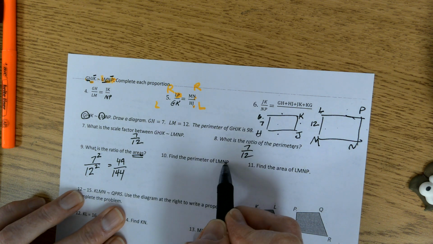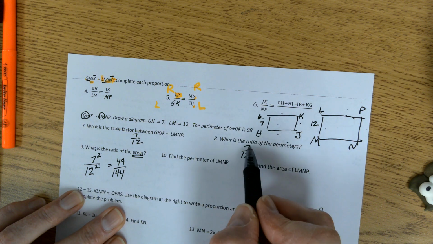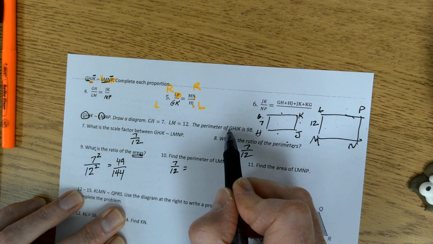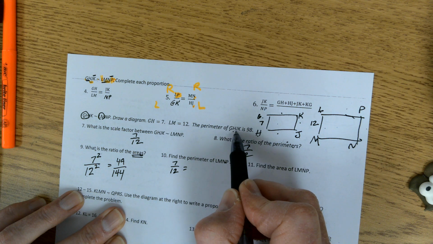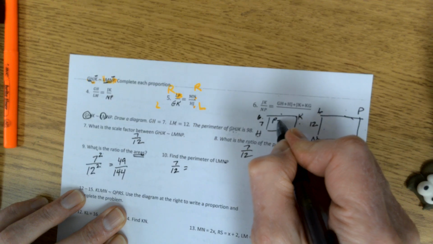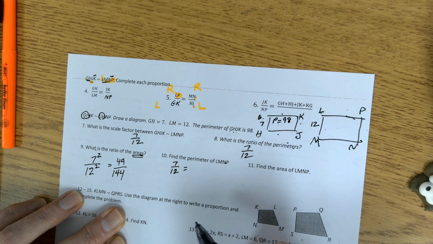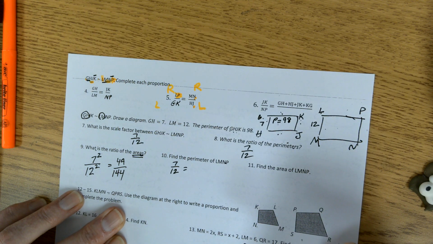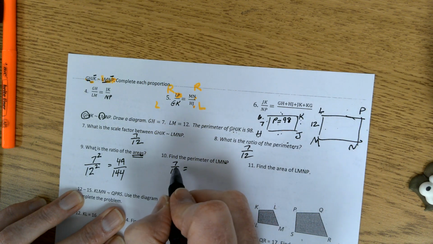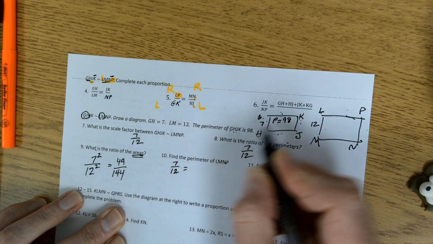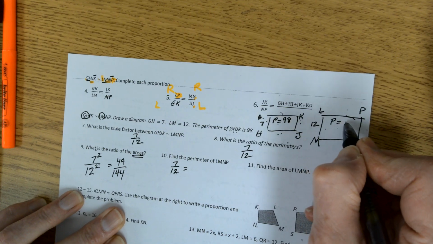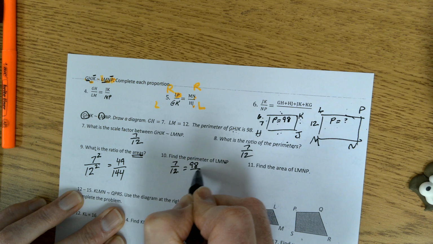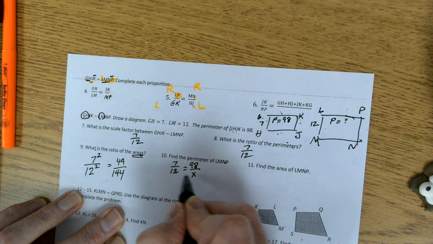Now it says find the perimeter. I know the ratio of the perimeters is 7 to 12. It says the perimeter of G, H, J, K equals 98. If I add all these sides together, the perimeter is 98. So 7 is to 12 as the perimeter of this is to the perimeter of this, which equals 98 to x. And then you do the cross products and solve it.